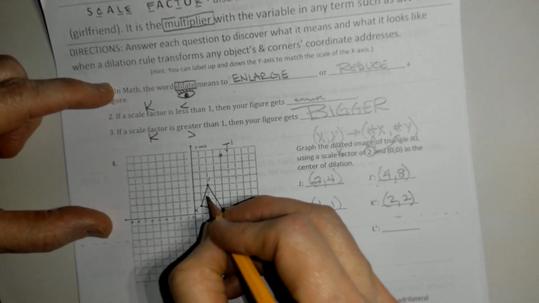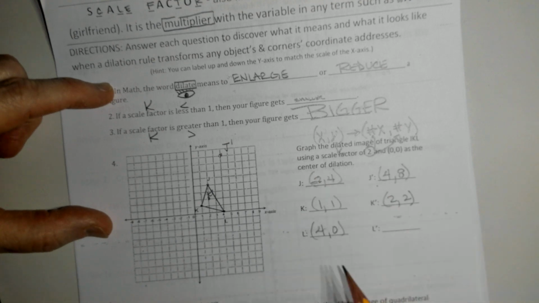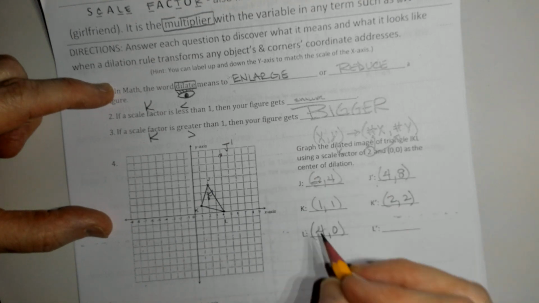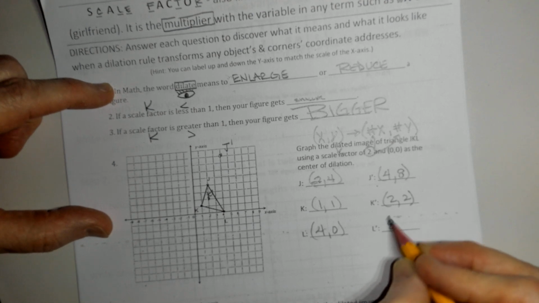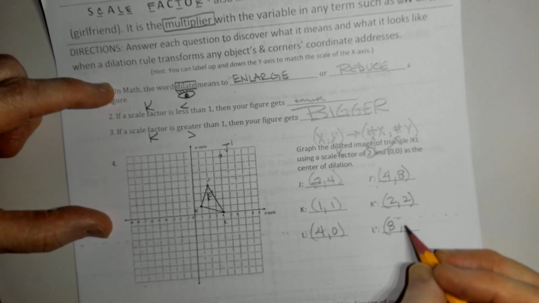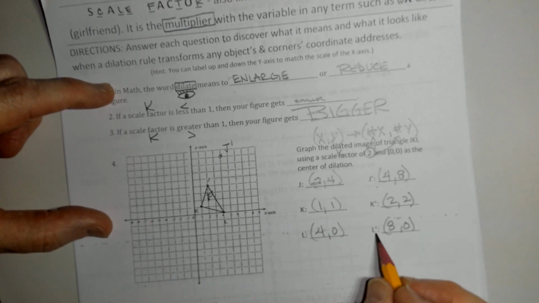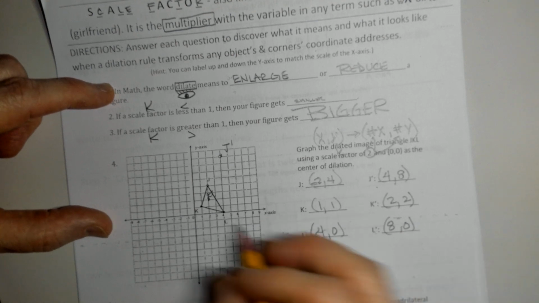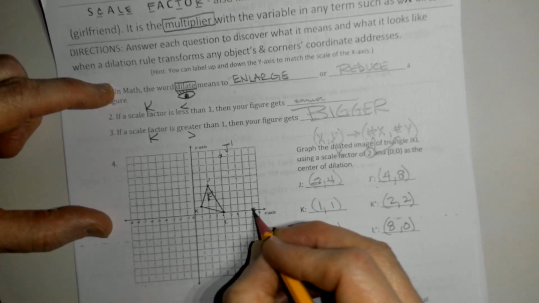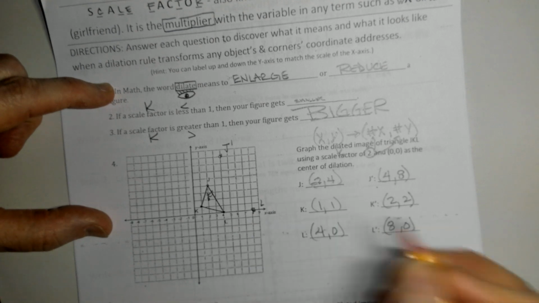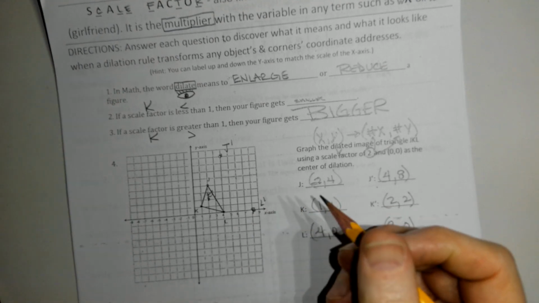And we'll label that K prime. 2 times 4 is 8. 2 times 0 is 0. Our new location for L is going to be L prime. It is at 8, 0. Put a dot there and label it L prime.